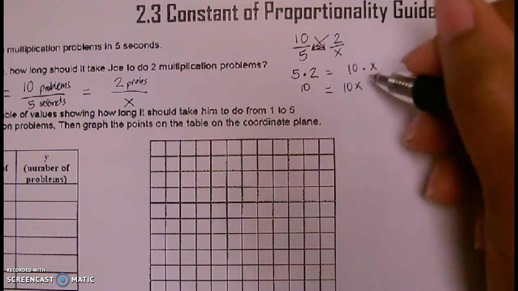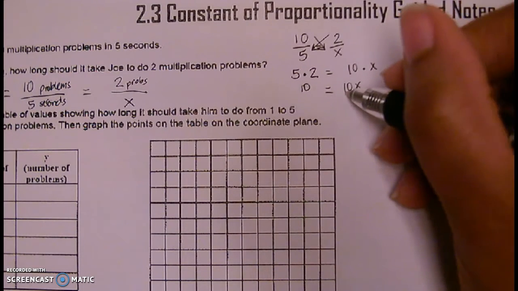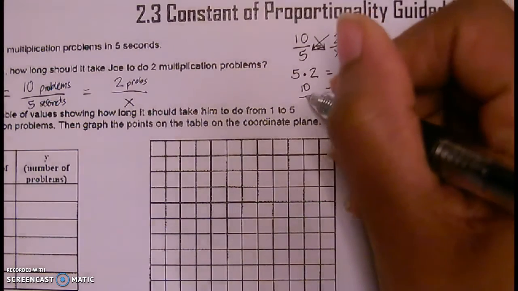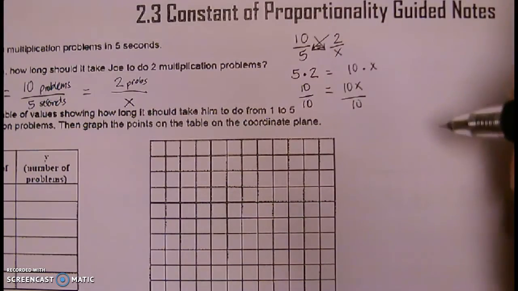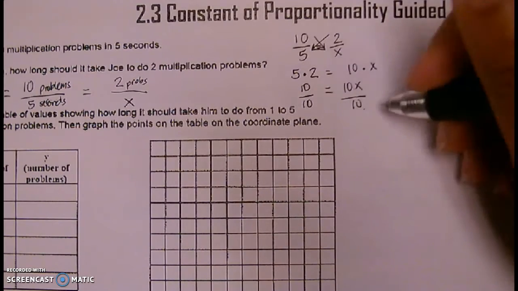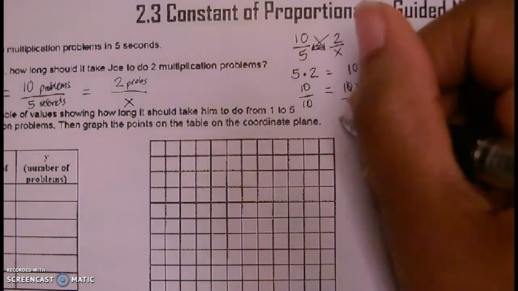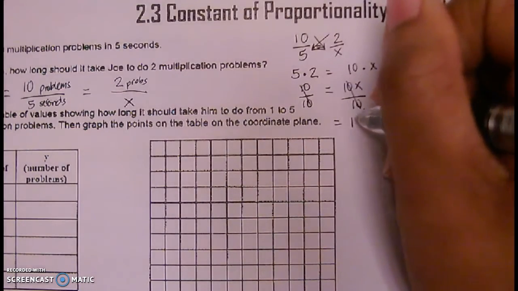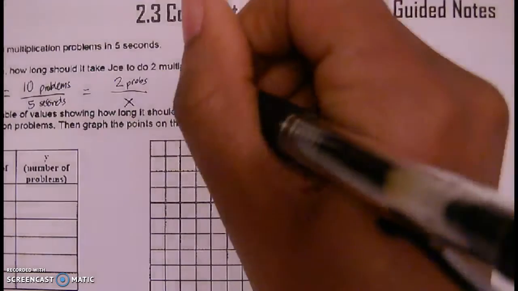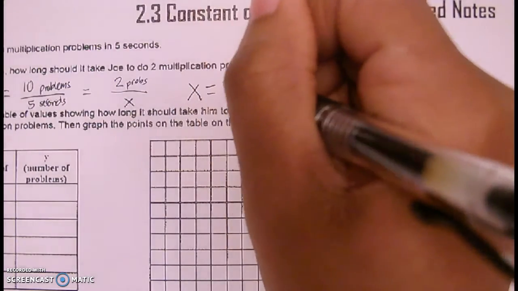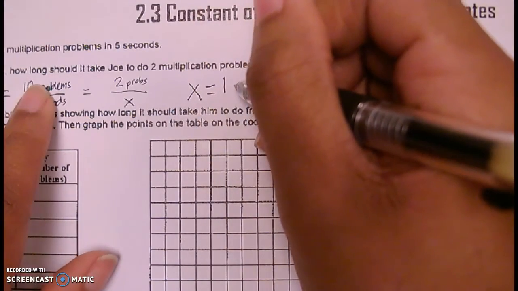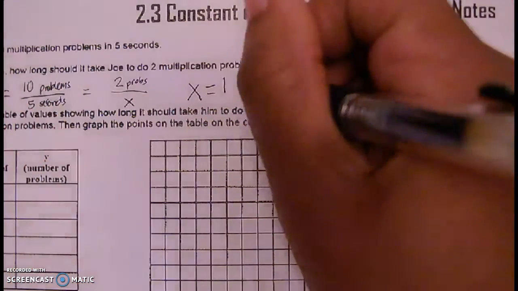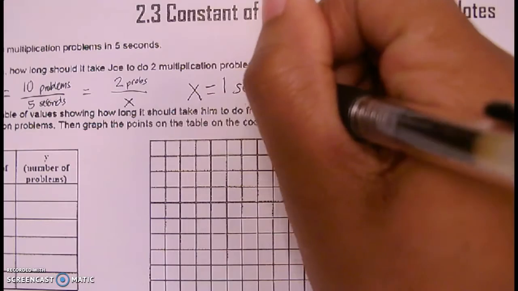I know that I need to solve for x and get x alone. Since this is multiplication, I need to do the opposite, which is division. Divide by 10. 10 divided by 10 is going to give me 1. So x equals 1, and that should be our answer. 1 what? Going back to the original problem, how long it should take is in seconds. So x equals 1 second.